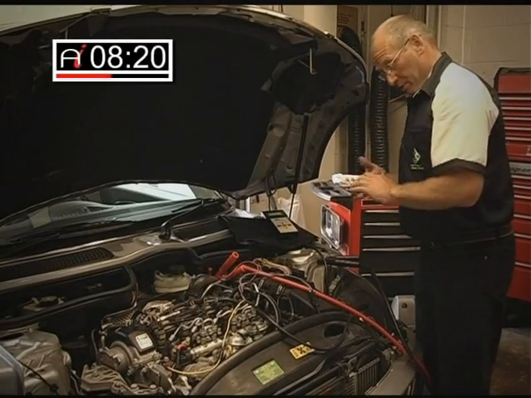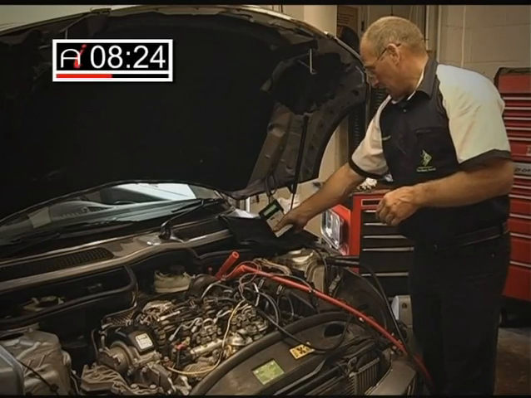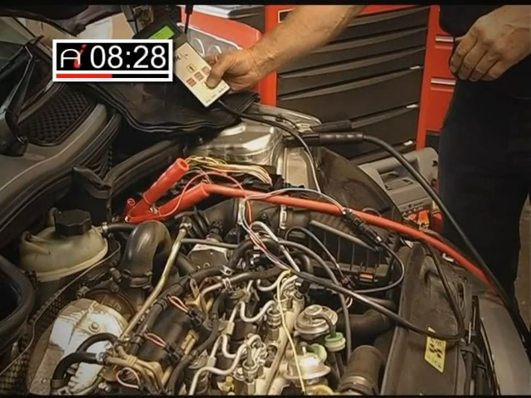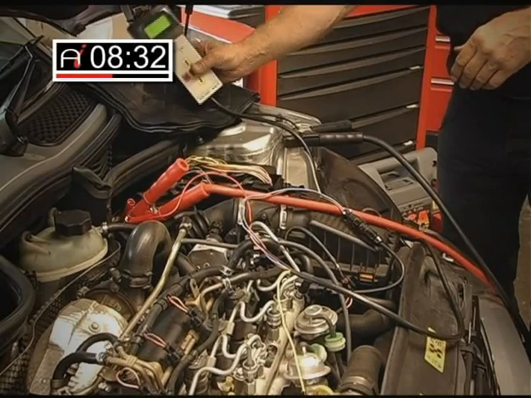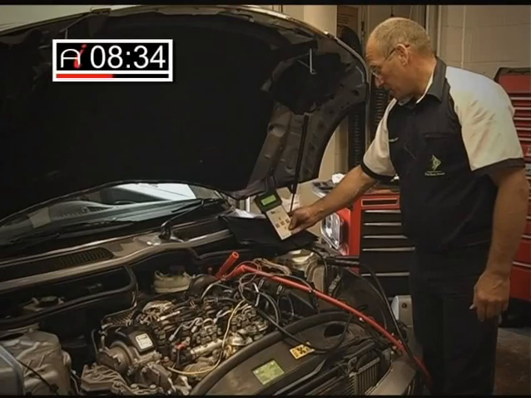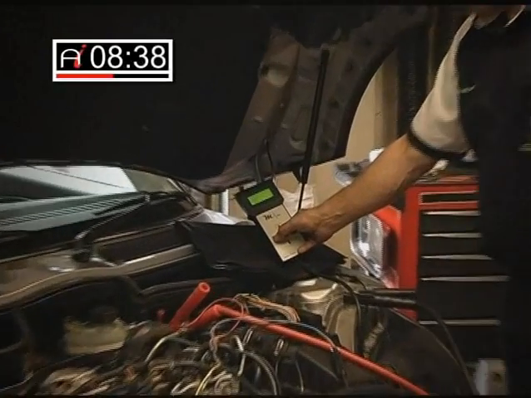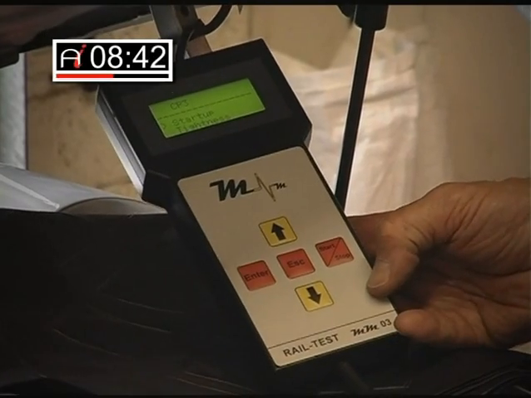Right, we're now monitoring pressure. We have control of the pressure regulator. We can now exit that test and go on to the high pressure pump test. And we're now looking at CP3 as a system. And we have two options, a startup test or a tightness test.